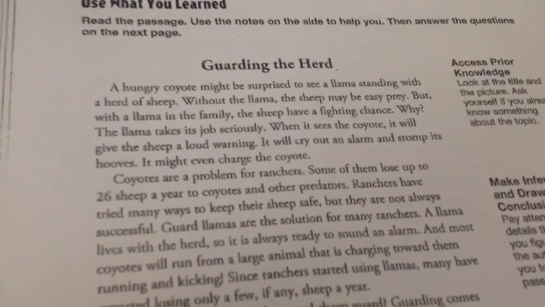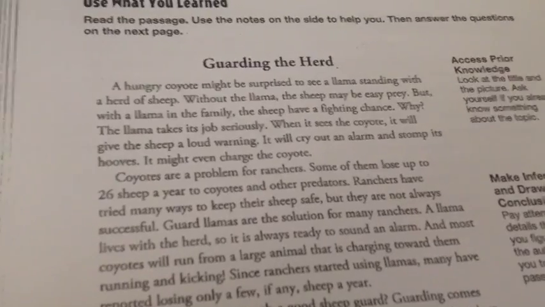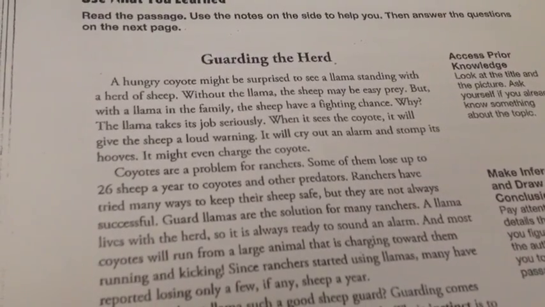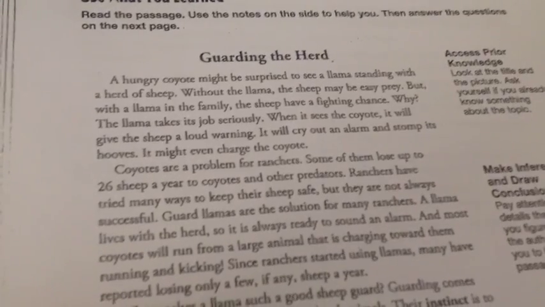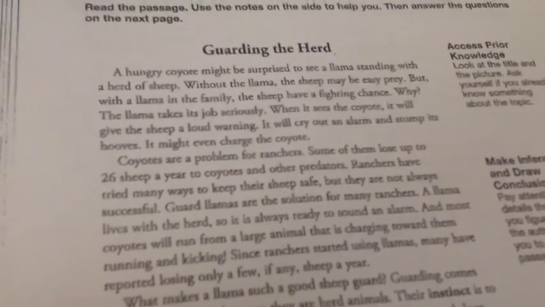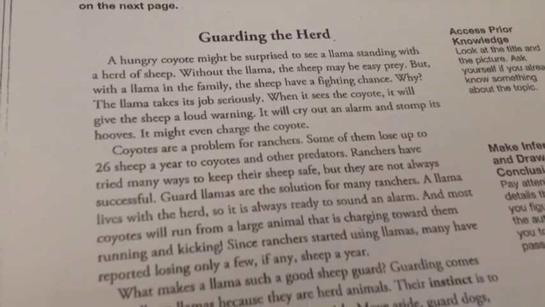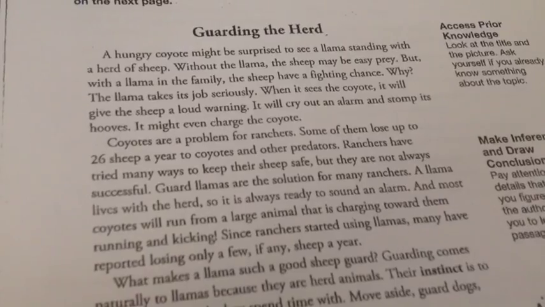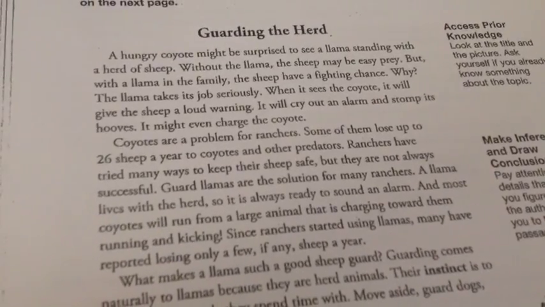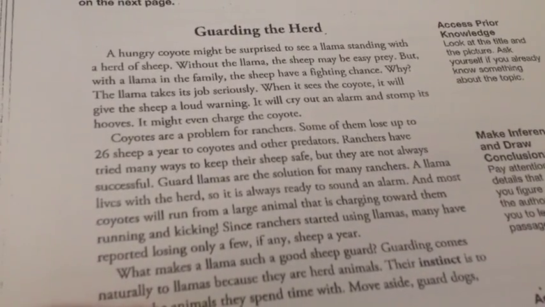Guarding the herd. A hungry coyote might be surprised to see a llama standing with a herd of sheep. Without the llama, the sheep may be easy prey. But with a llama in the family, the sheep have a fighting chance. Why? The llama takes its job seriously. When it sees the coyote, it will give the sheep a loud warning. It will cry out in alarm and stomp its hooves. It might even charge the coyote.